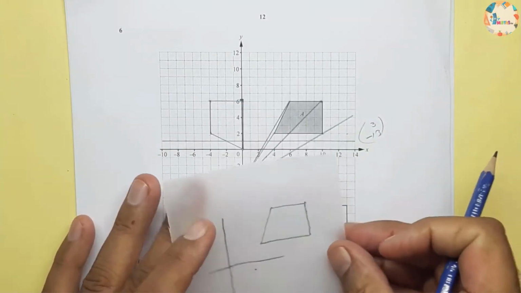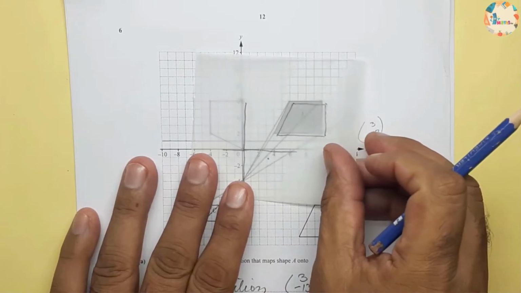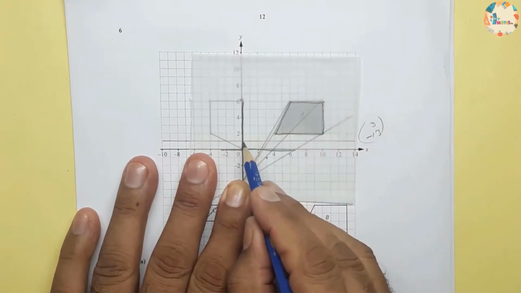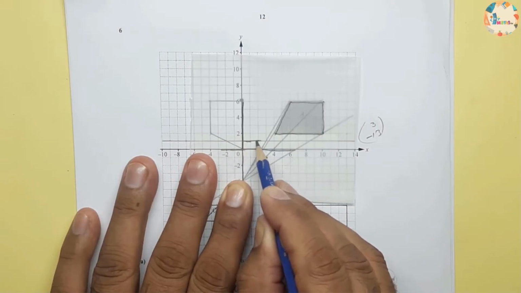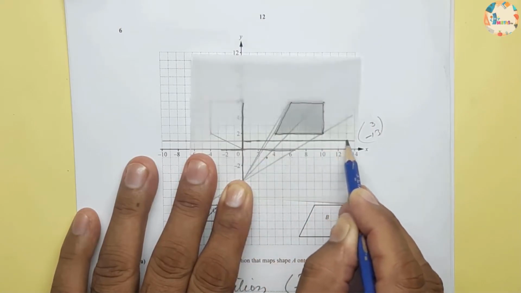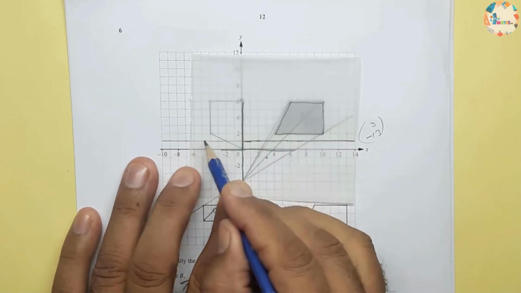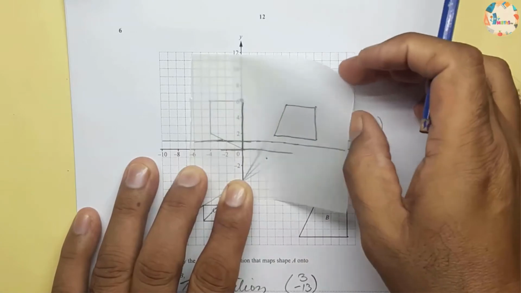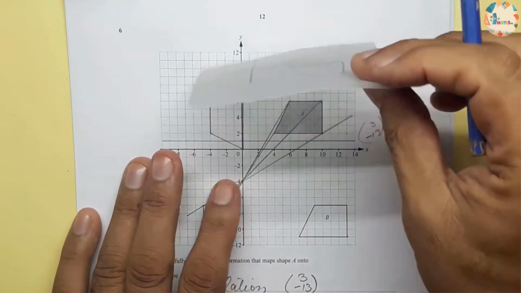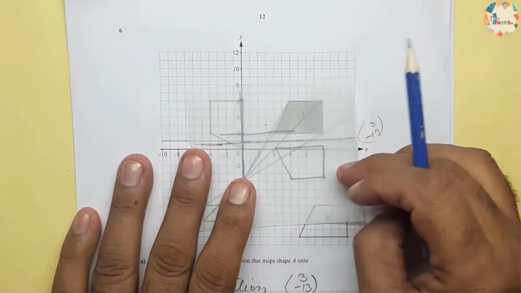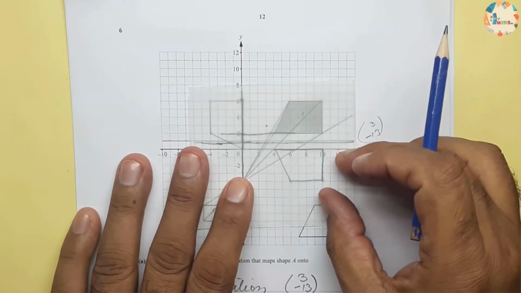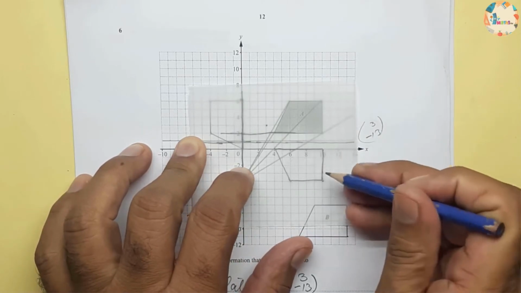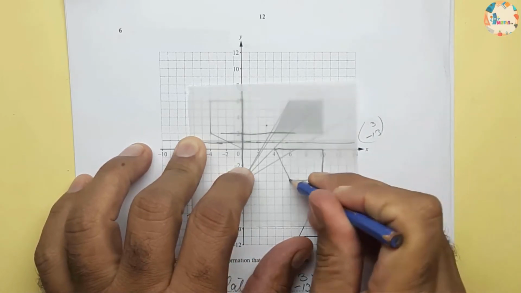Now the same we can use this paper. So y is equal to 1 is this line. This line is y is equal to 1 line. So we are tracing that one. After this we will invert and place this over here, and we will get this point, and we can mark these points as well.